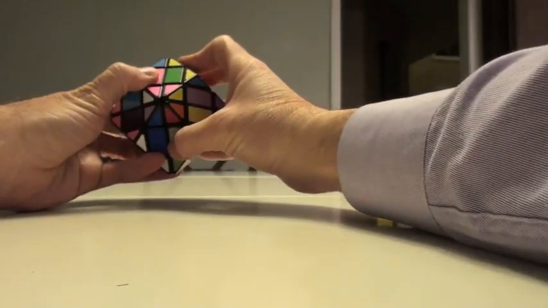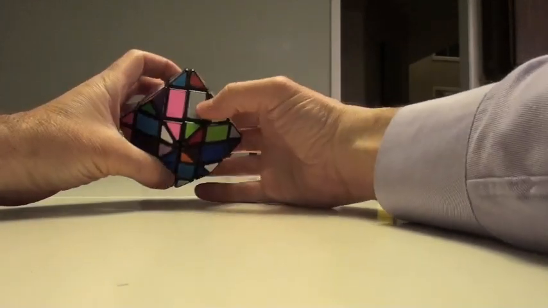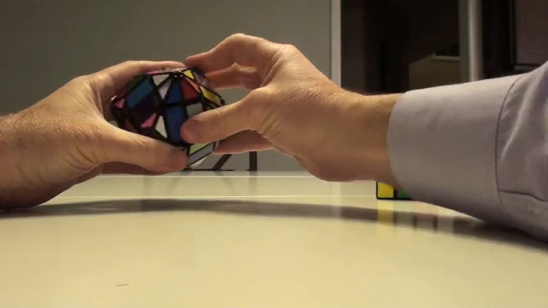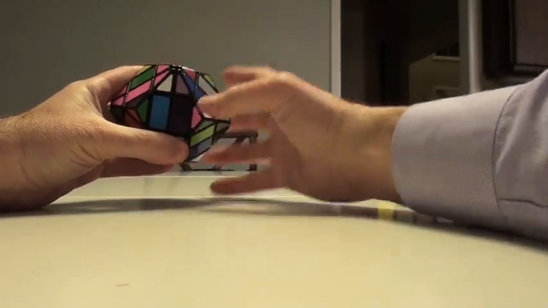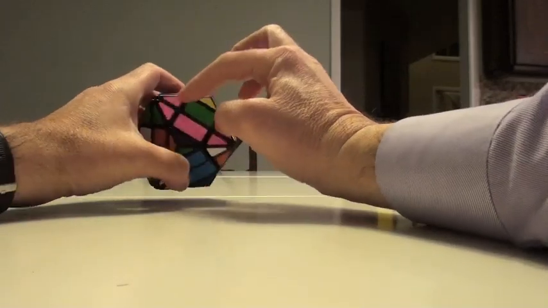Move this down, and once again, because when I move that down, I'm going to mess this side up. So to prevent that from happening, after I move it down, I turn this out of the way where this is assembled and protected, then I just move this back, and now we're okay over here. But now I've got this assembled.